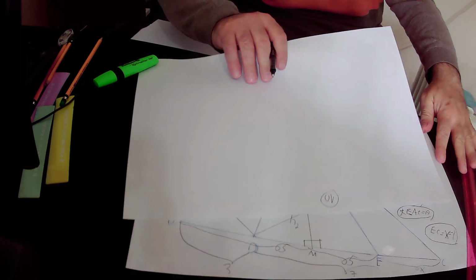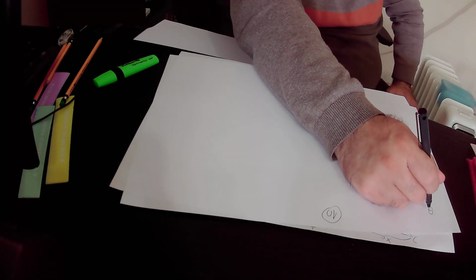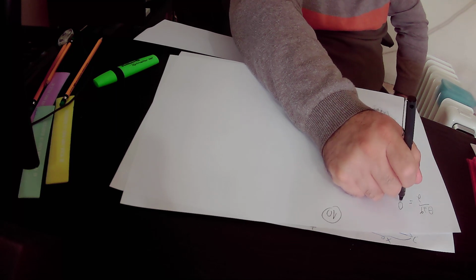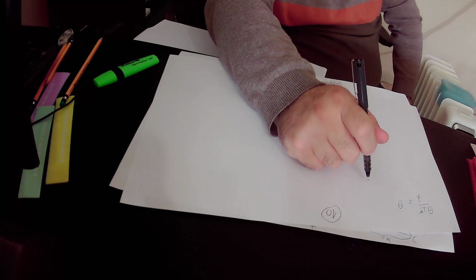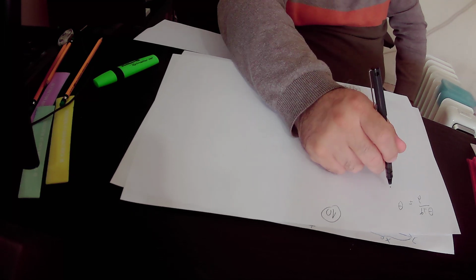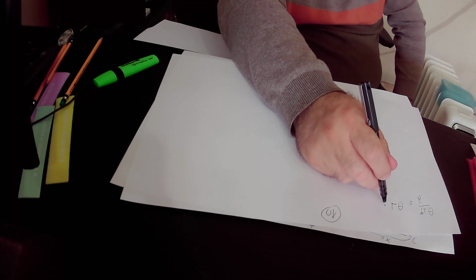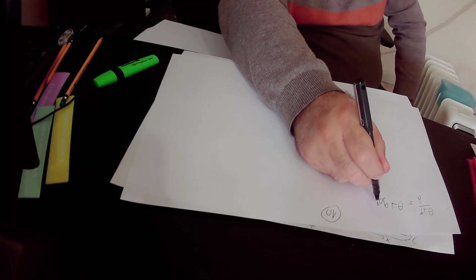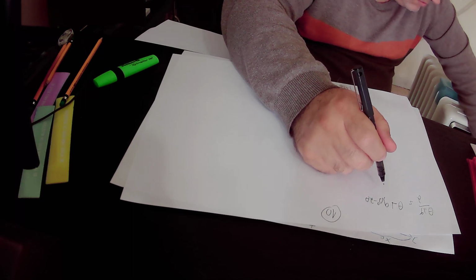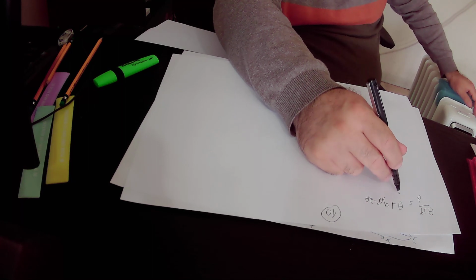Actually the value of theta plus alpha over 2 will be equal to theta plus alpha, and we have already found out that alpha equals 90 degrees minus 2 theta, so we'll substitute alpha by 90 degrees minus 2 theta, divided by 2.